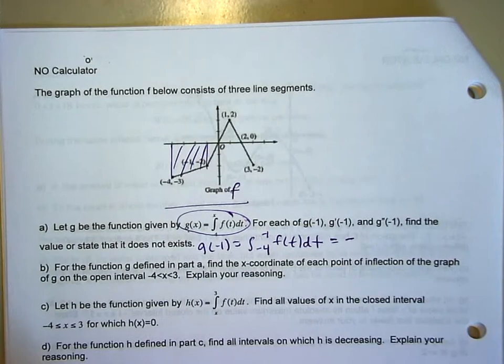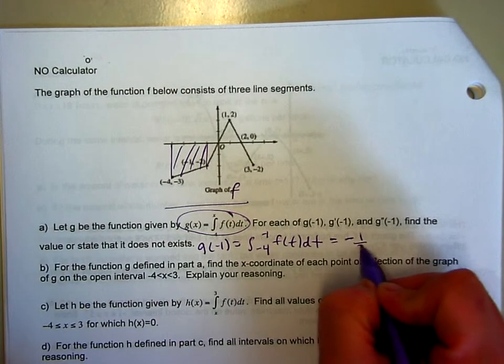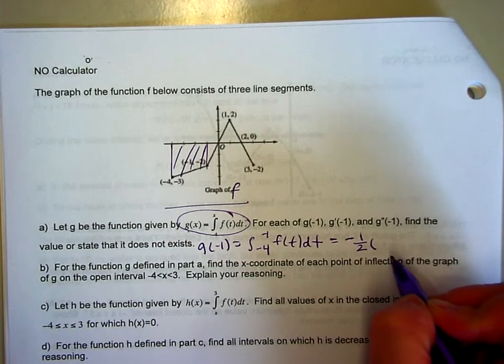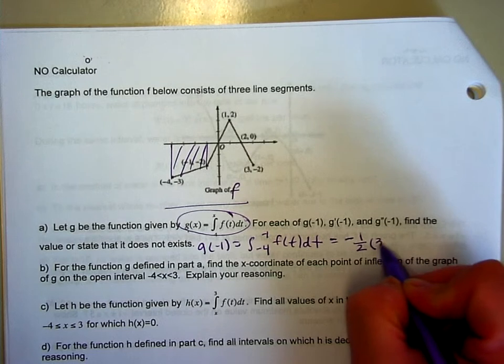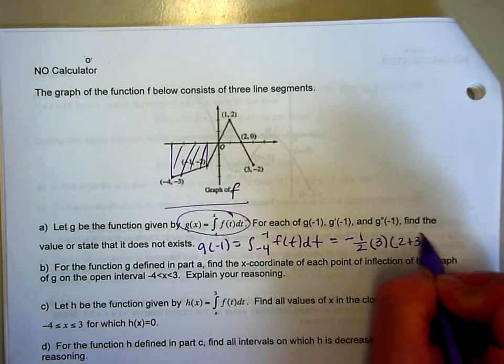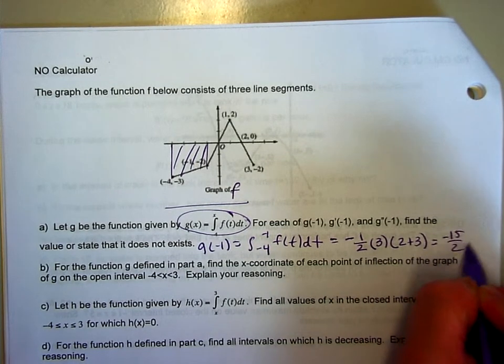So negative, area of a trapezoid is 1/2. The base of that trapezoid is 3. I'm sorry, the height is 3. The two bases are 2 plus 3. So I get -15/2 for g of -1.